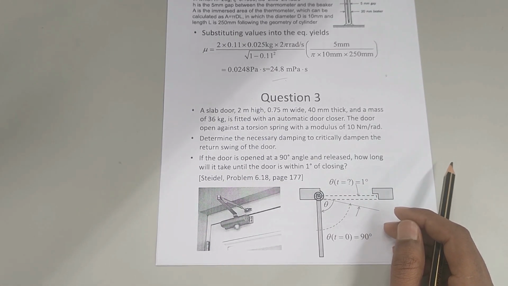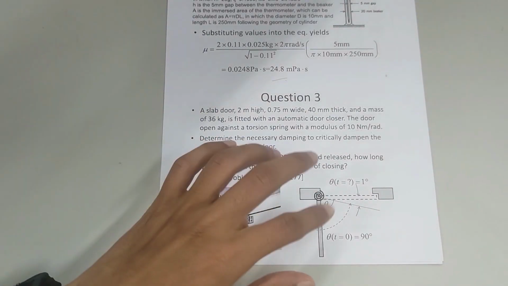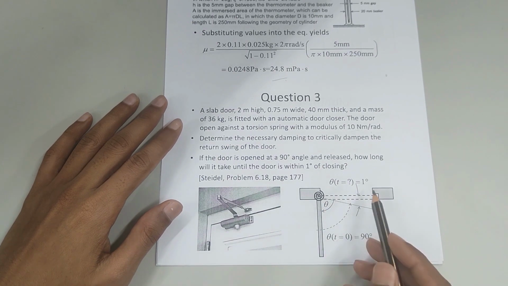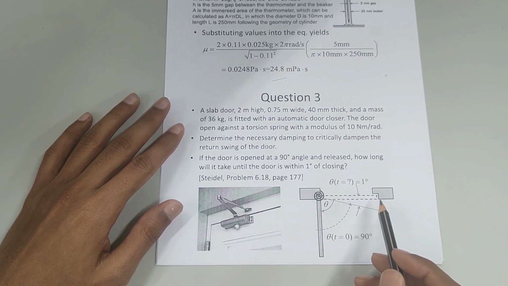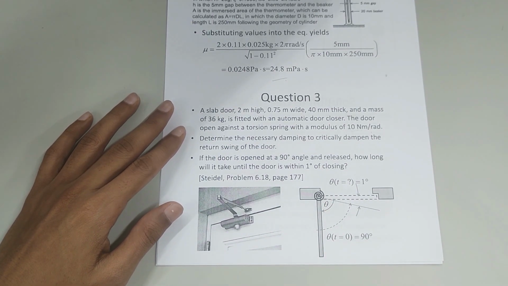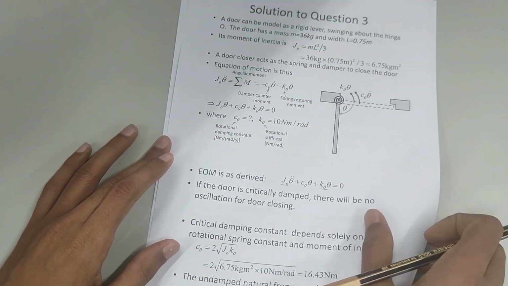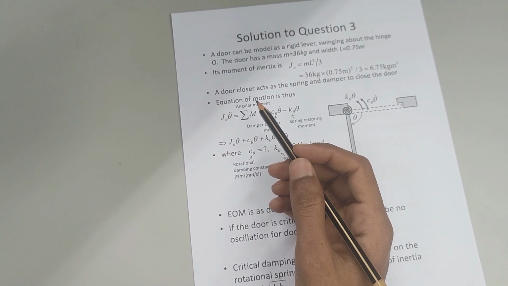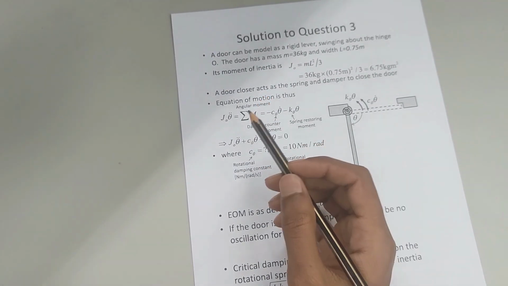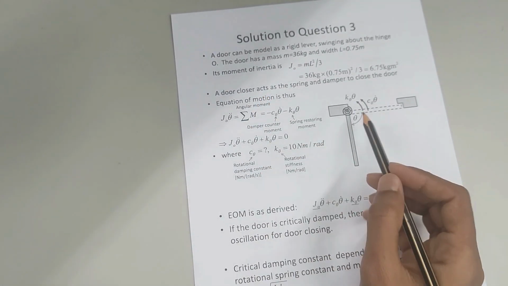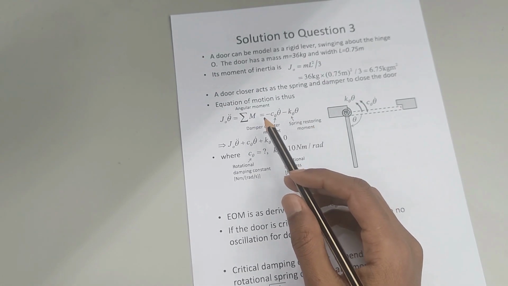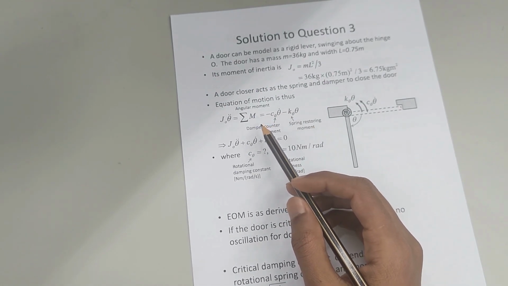So first let's find the equation of motion for this system, for this rigid lever model. The angular equation will be J_O theta double dot is equal to the moment summation.